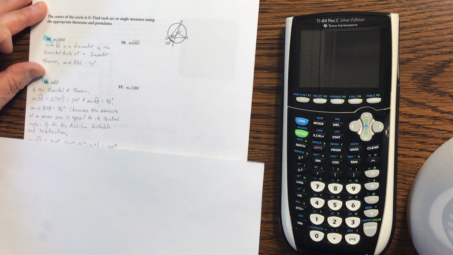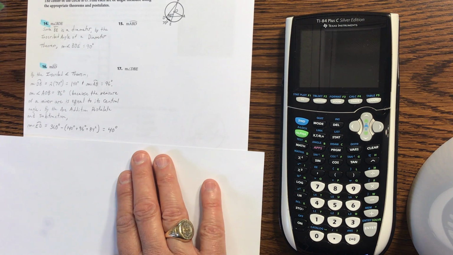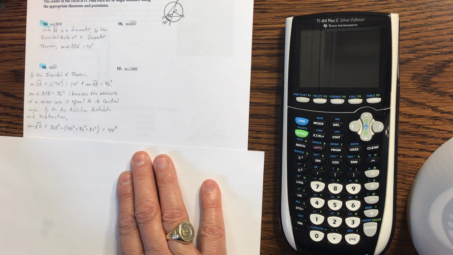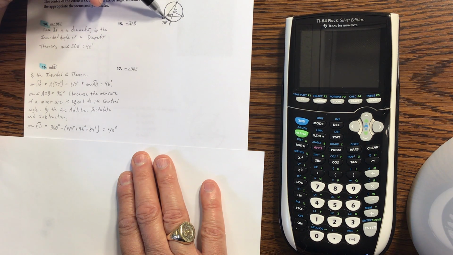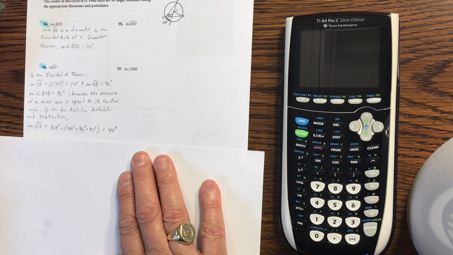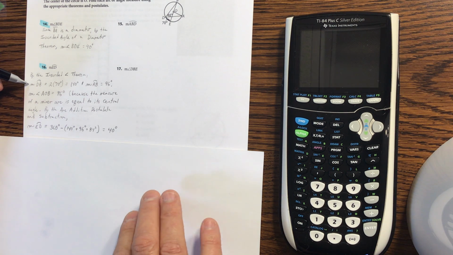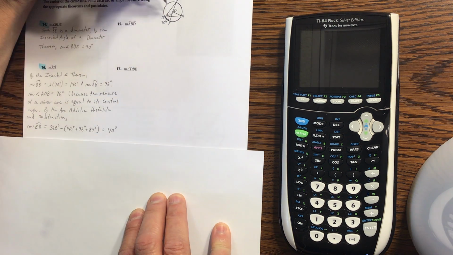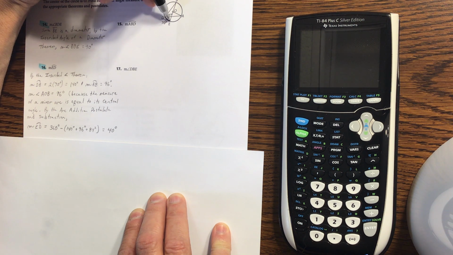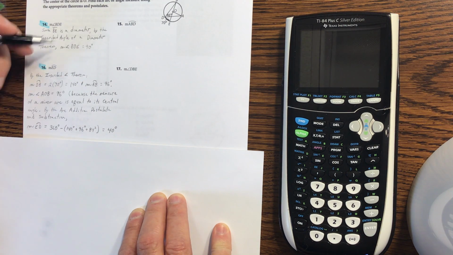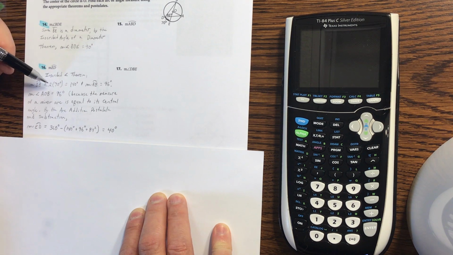Okay, number 16, the measure of arc ED, that's this guy right here. All right, let's move on. So by the inscribed angle theorem, the measure of DB is 2 times 70 degrees, because they told us that this angle right here is 70 degrees, so this measure will be double that, using the inverse of the inscribed angle theorem.